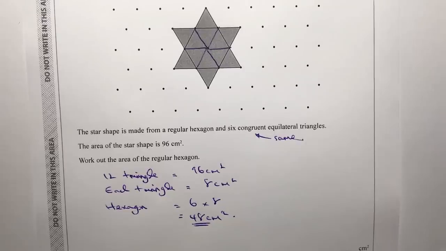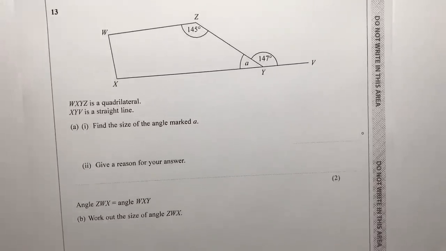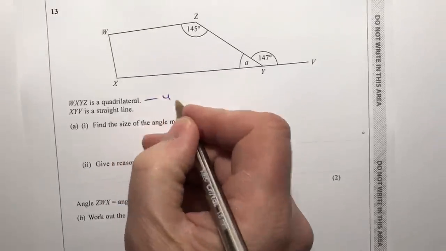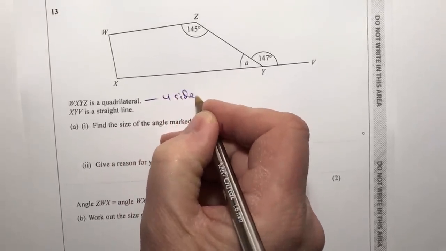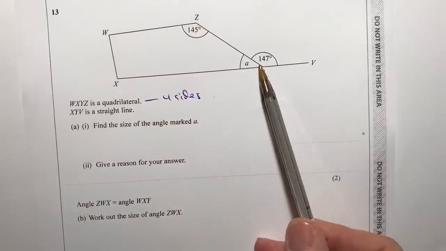Okay, let's move on then to question number 13. And in question number 13, we've got another word which you're going to come across from time to time. It's this word quadrilateral. Okay, so it says that WXZY is a quadrilateral. Well, quadrilateral is just one of those words. It just means a 4-sided shape. Okay, 4 sides. So what they're talking about is this shape here.